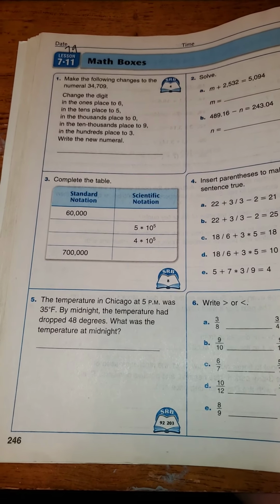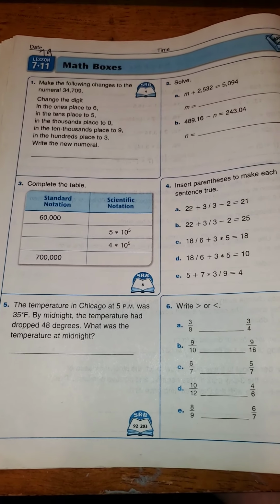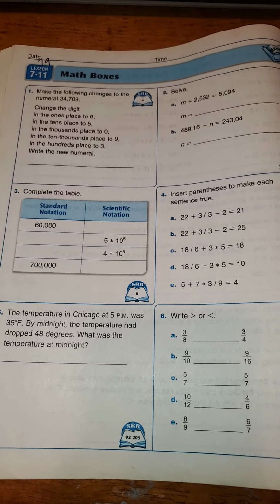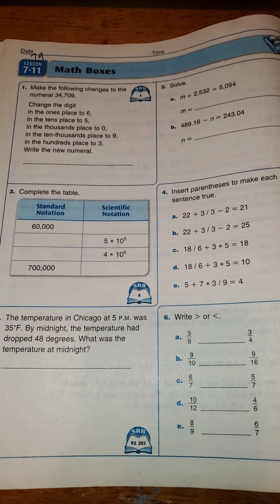Once again, these math boxes line up with 7, 9. So if you need some help, you can go check there to help you. You can also use your student reference book or go back and look in your math journal for any help that you might need.